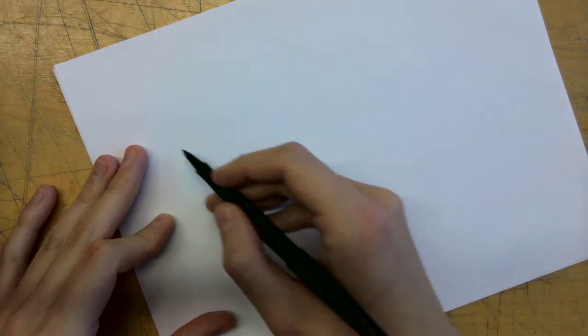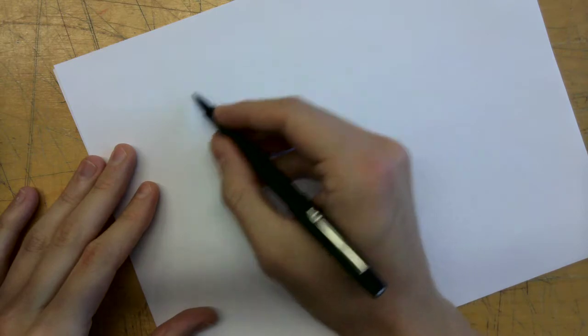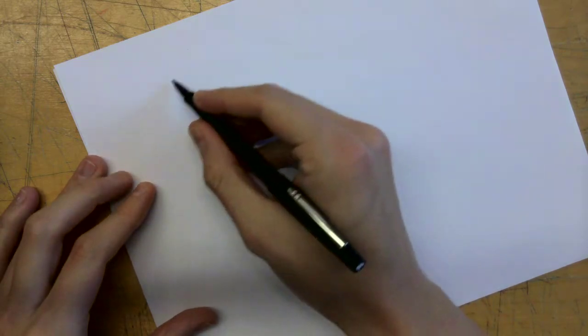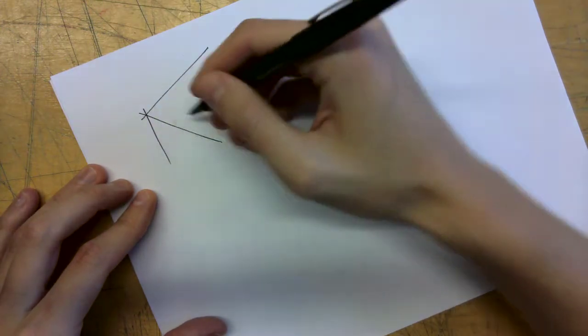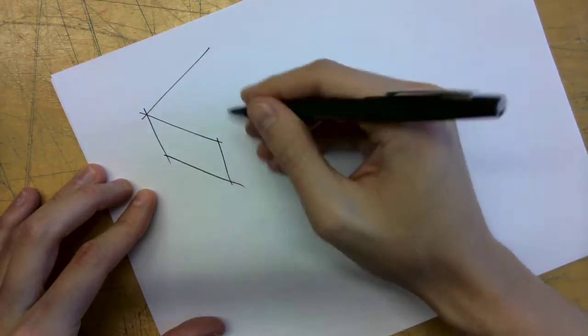Actually, why don't we do one that's a little bit more stepwise? We're going to do two sketches here.